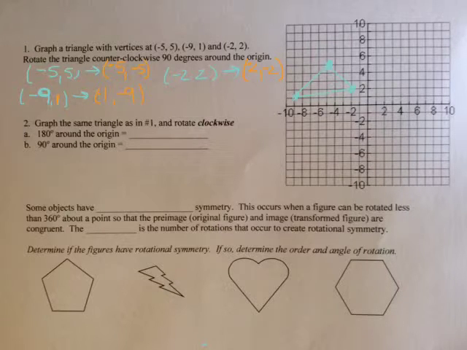And then you're just going to plot your new points: (-5, -5), (-1, -9), and then (-2, -2). And there we go. There's a triangle rotated 90 degrees.